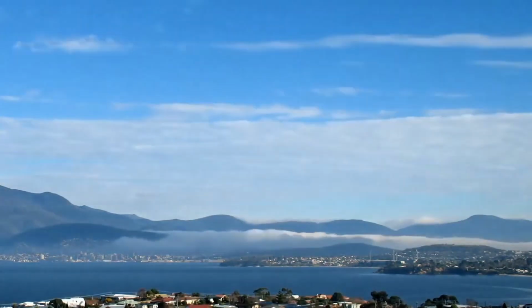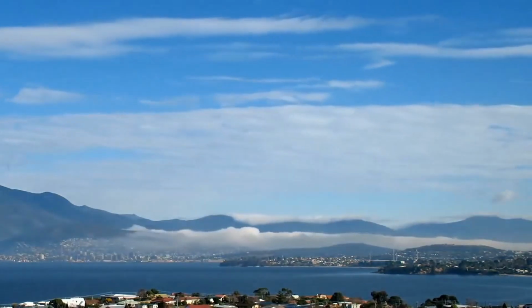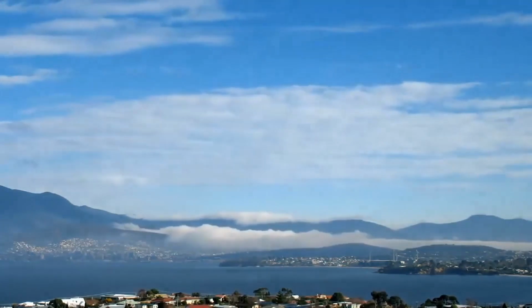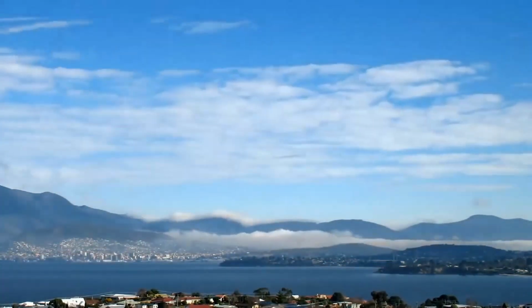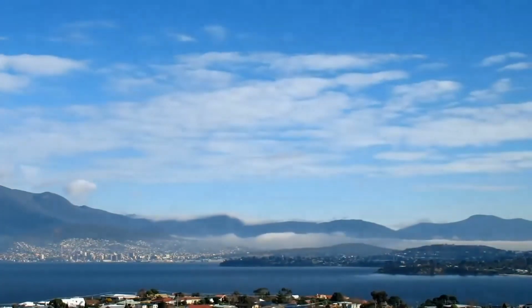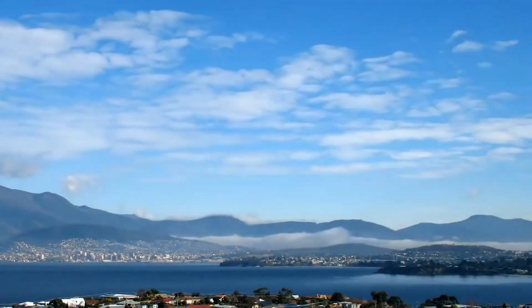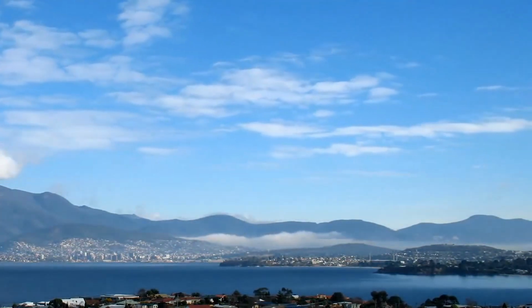We've got orographic lifting occurring on the hills, especially that one. That's orographic lifting on the hills. And there, now the sun's coming up.